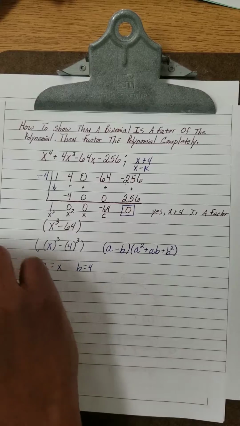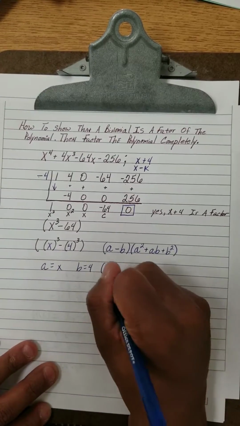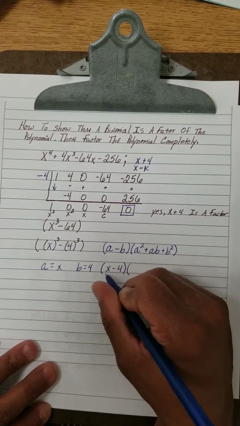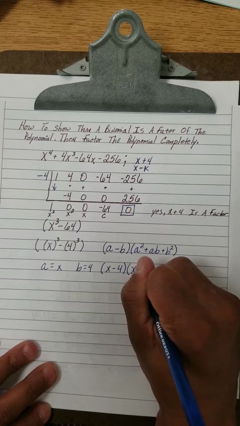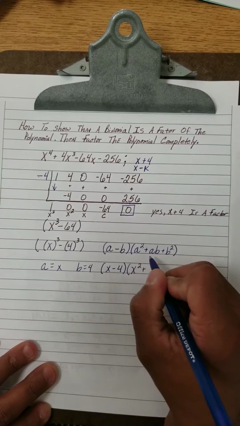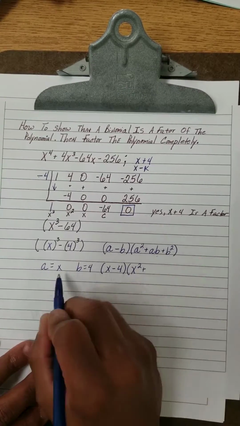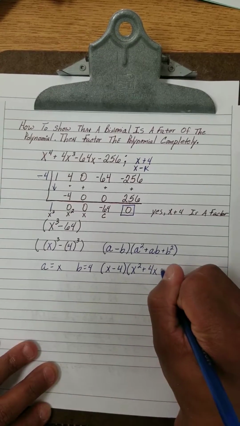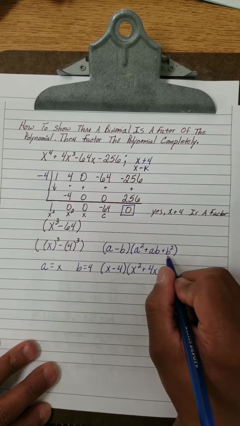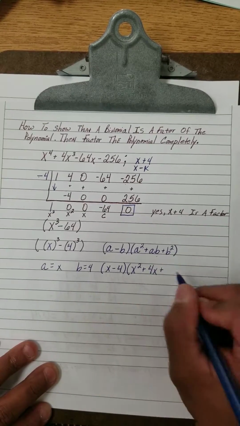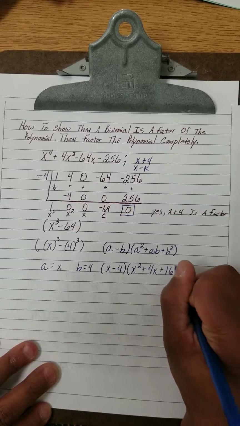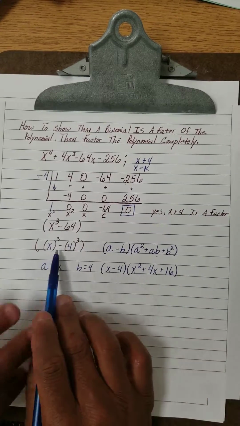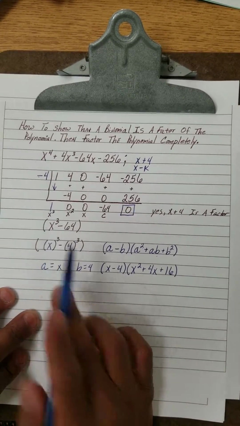So we will write, in parentheses, x minus 4 times my first term squared, so x squared, plus my first term times my second term, x times 4, which will yield 4x, plus my second term squared, 4 squared, 4 times 4, 16. And using my pattern, we have just factored my perfect cubed binomial.